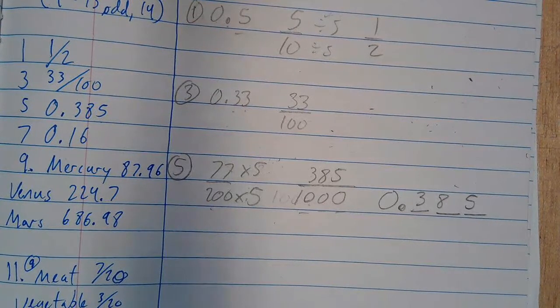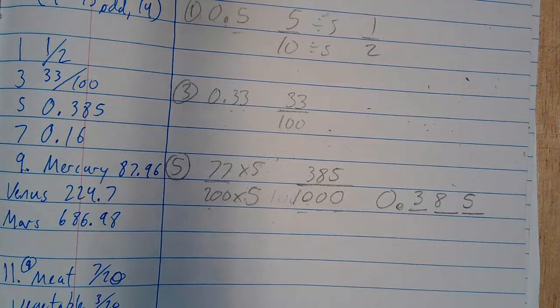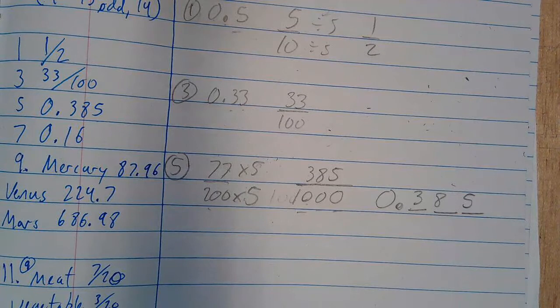But again, here's the thing. It's only easy if you take the time to think it through. Play with the numbers. You saw that if I divided it, it would have been a little work for me, more work than I would have wanted. You also saw that if I tried to divide 77 by 200, it would have been a big mess. I mean, doable, but no. Alright, number 7.